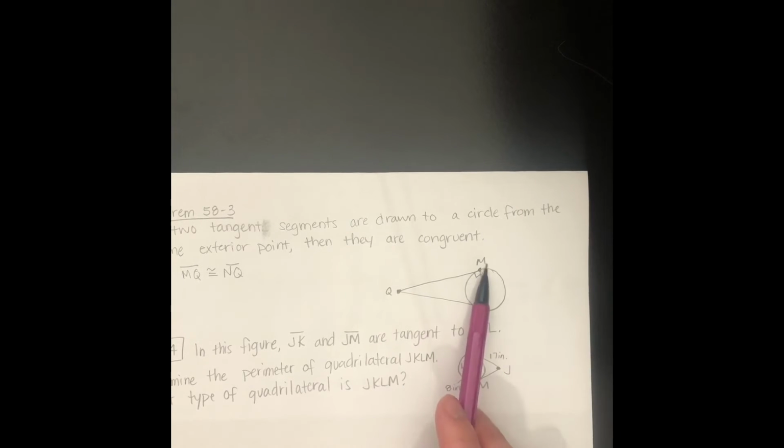So QM and segment DN. These two touch the circle at one point. So these two segments are congruent, which means they're going to equal each other. You can write this down if you want.